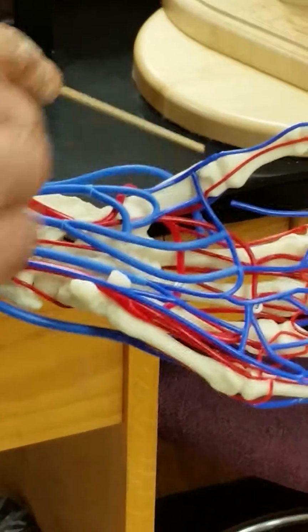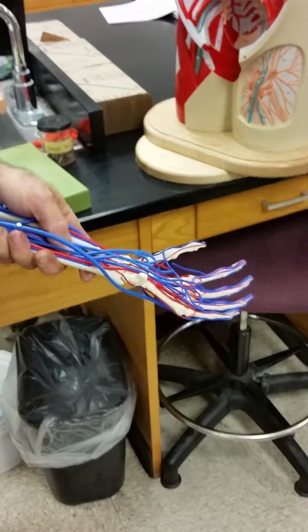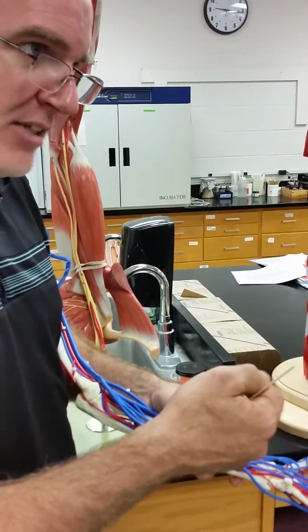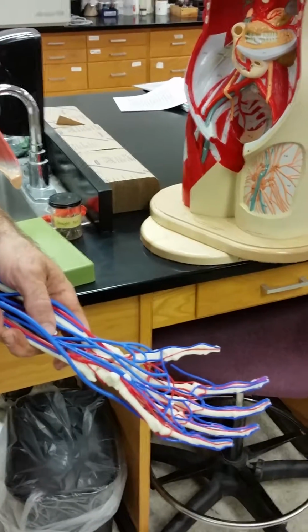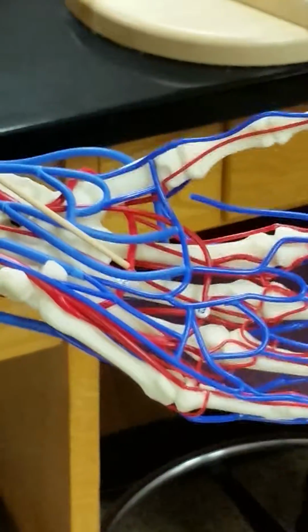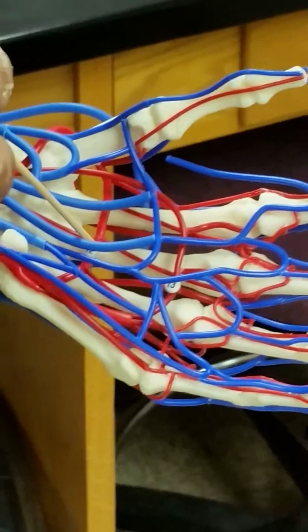Coming off of both of these arches are these arteries going up to my digits. These red arteries going to my digits are called digital arteries. These are the ones that are bleeding when you cut your fingers. If it's not capillary bleeding, you guys know what capillary bleeding is, if it's really good bleeding off your fingers, you cut these digital arteries. Now these are on the palmar side. My superficial palmar artery is there, and my deep palmar artery is there. 13 is my superficial, and 12 is my deep.